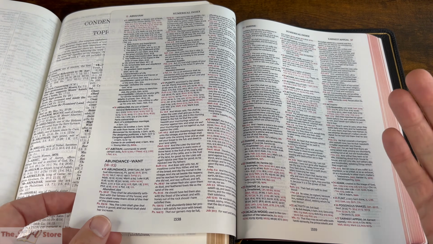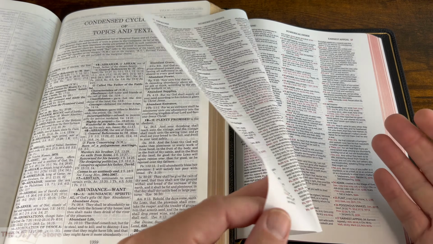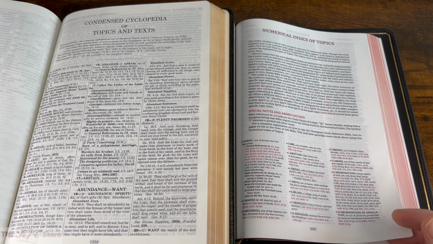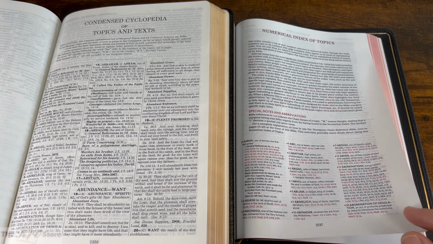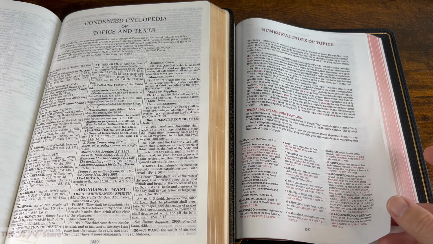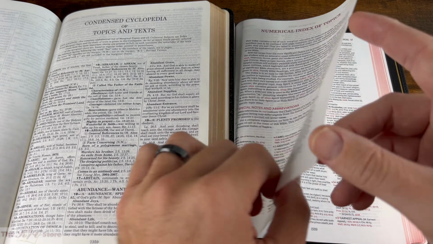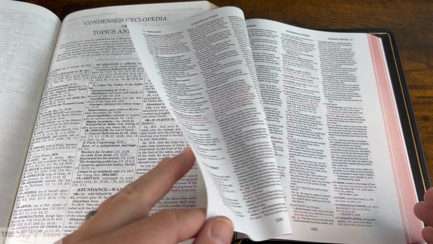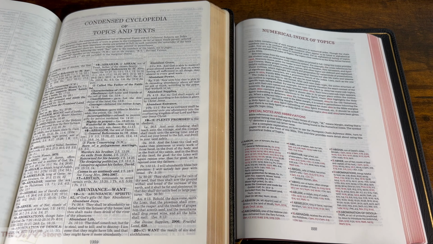So you can see again, not that much has changed, still most of the same topics, still most of the same numbers. So if you have the older edition of the Thompson and need an updated edition or just need a new Bible and want a premium edition, you can be confident this is still the same Thompson chain. It's still going to be very familiar to you and have the same information that you know and love. And of course, it's made the Thompson such a great study Bible for over 100 years.